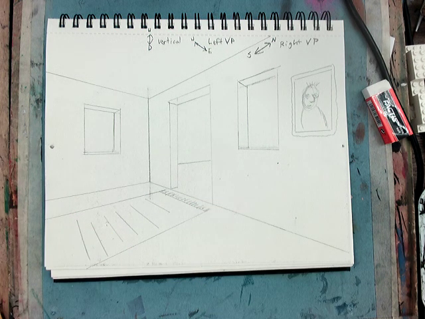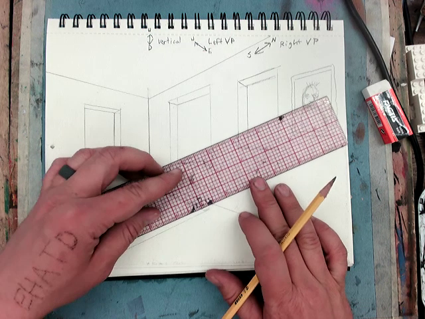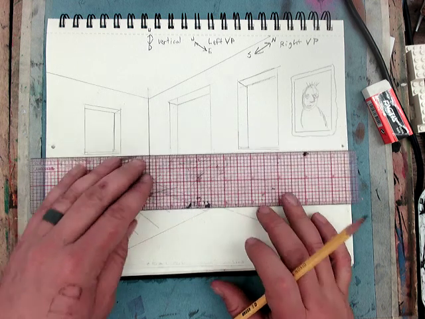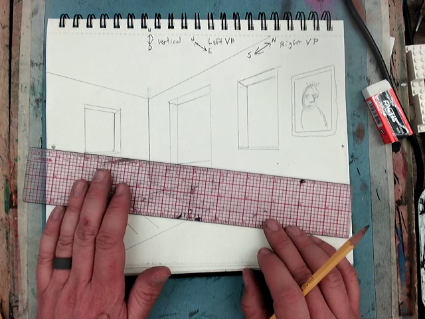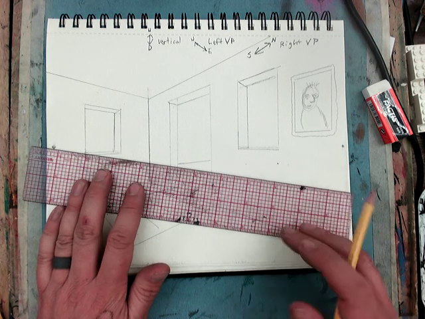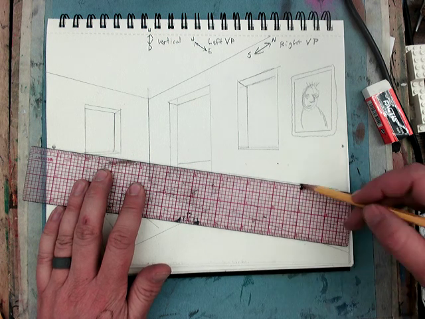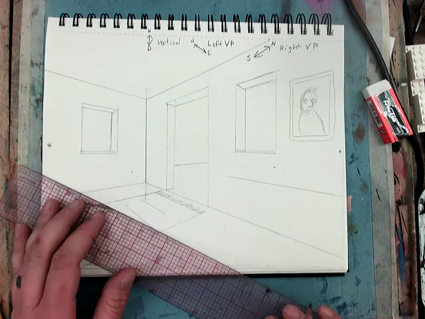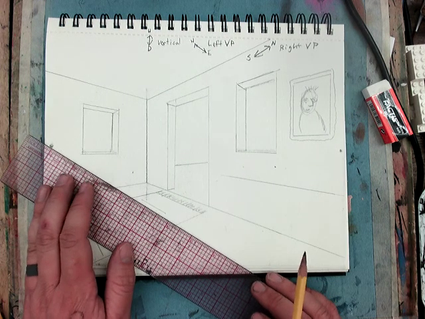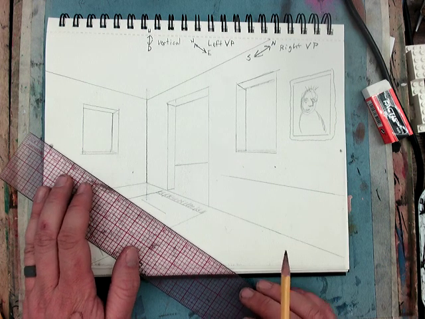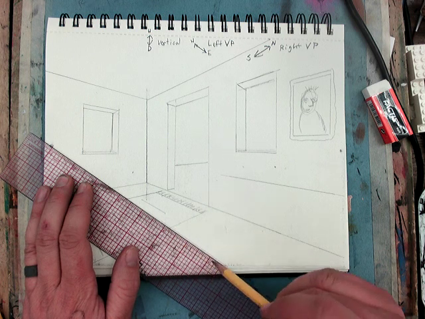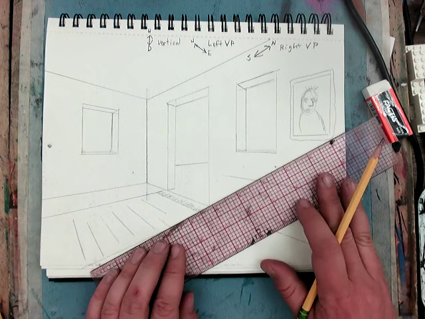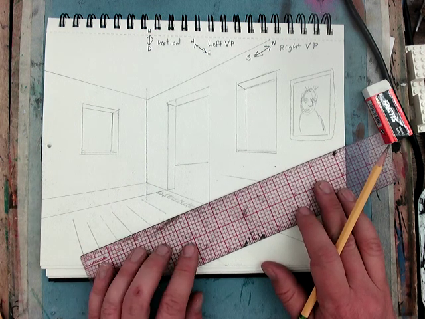Alright, so there's our rug. We'll just keep it simple. And now I'm going to add a table. The table's going to be over here. So, I'm going to drop it a little below the horizon. Draw one edge here, and the other edge we'll have about here. I'm going to overlap the rug a little bit. You can do that if you want. You don't necessarily have to.